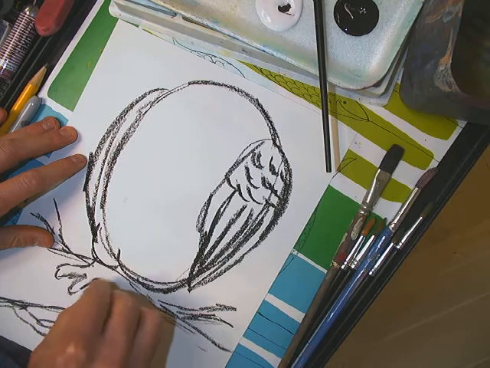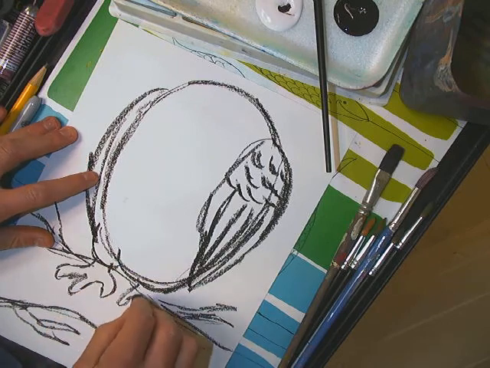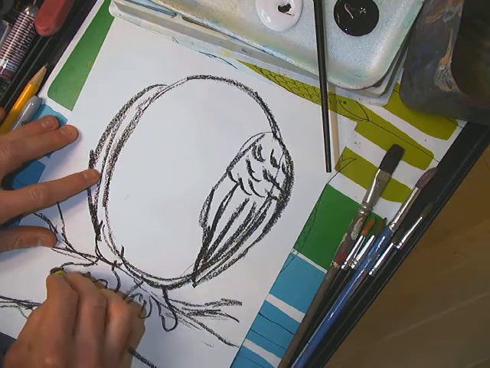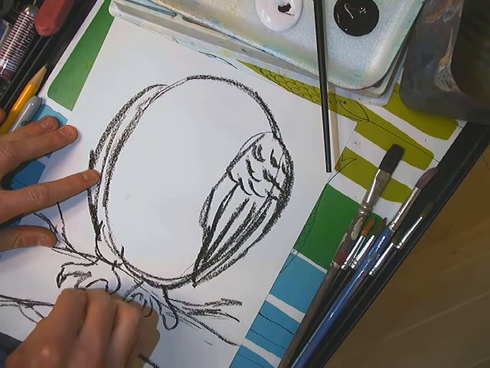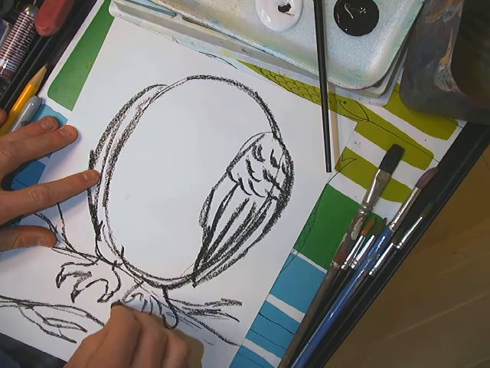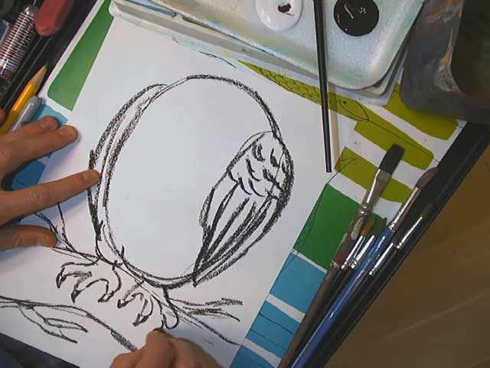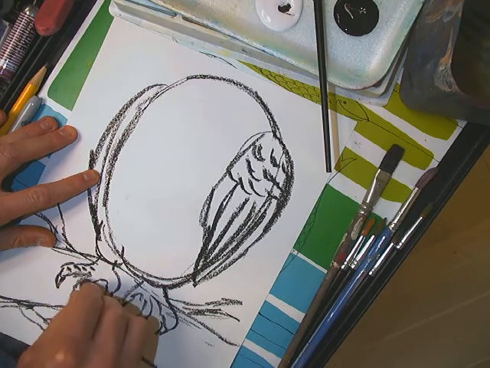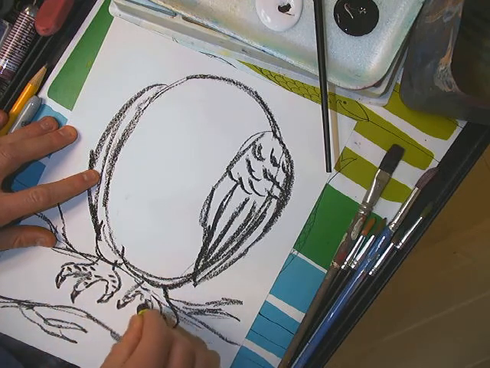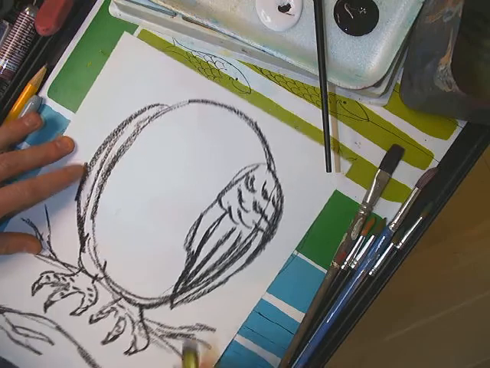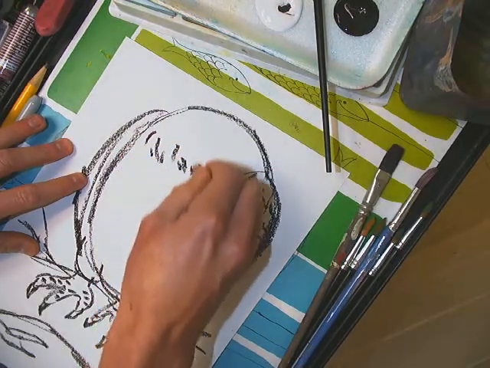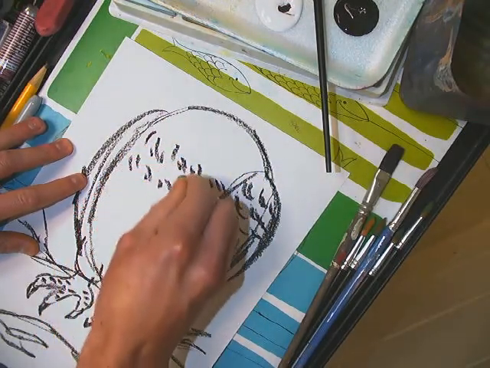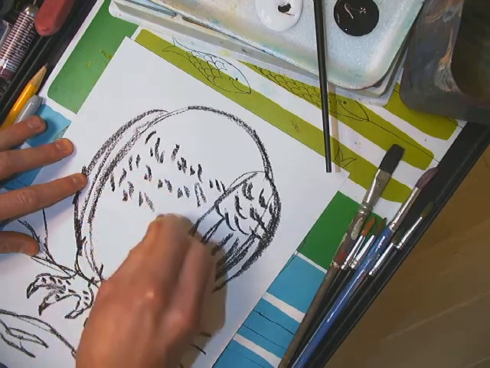So the little feet, I'll put 3 toes on the owl. And then some owls, especially the adult owls, like the mother owl in the story, they kind of have little claws or talons on their feet there. So you could add more texture, kind of like I showed you on the handout, to your owl.